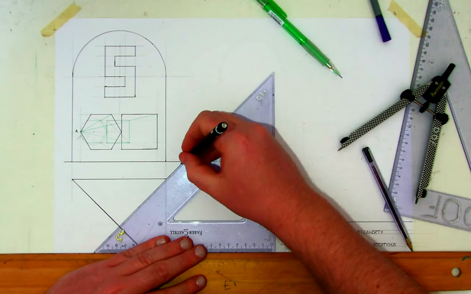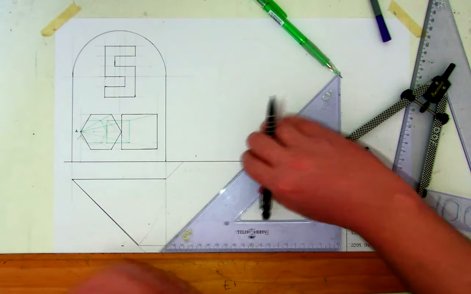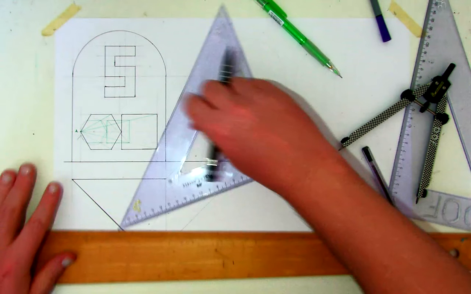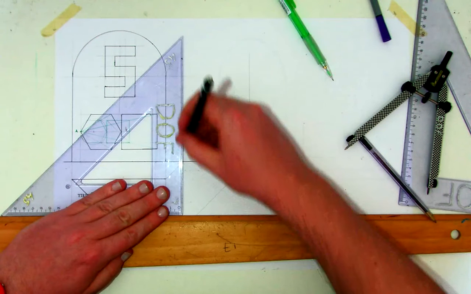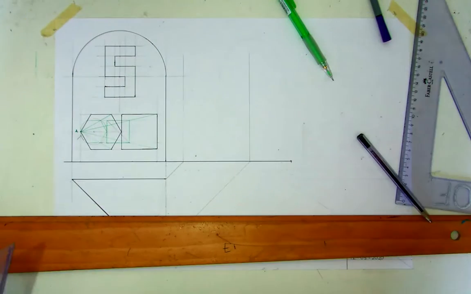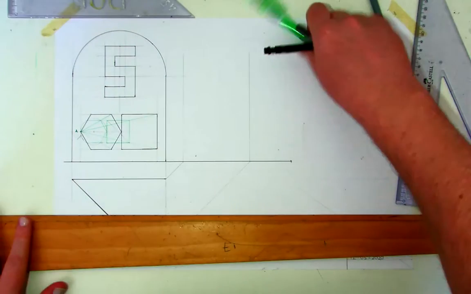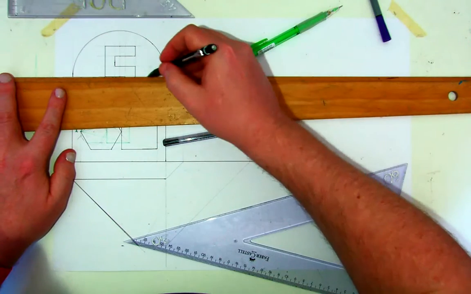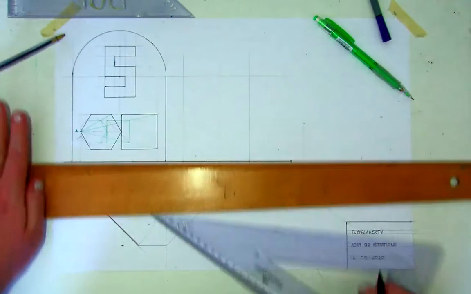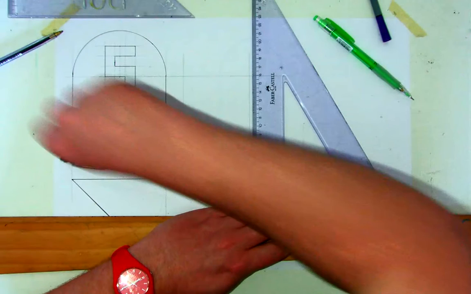I'll bring it up at 45. There we go. So I'll draw up a vertical line. The heights of the outside line are going to stay the same, so I can project them straight across. So before it turns into a curve, there were 2 vertical lines, and they'll still be there.